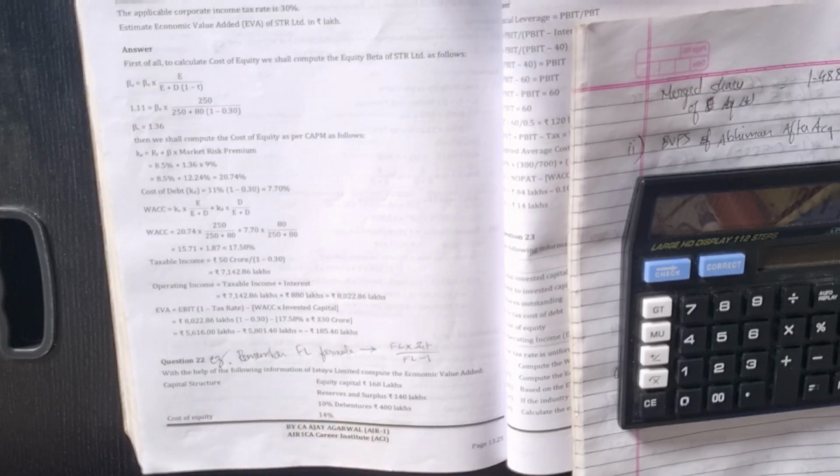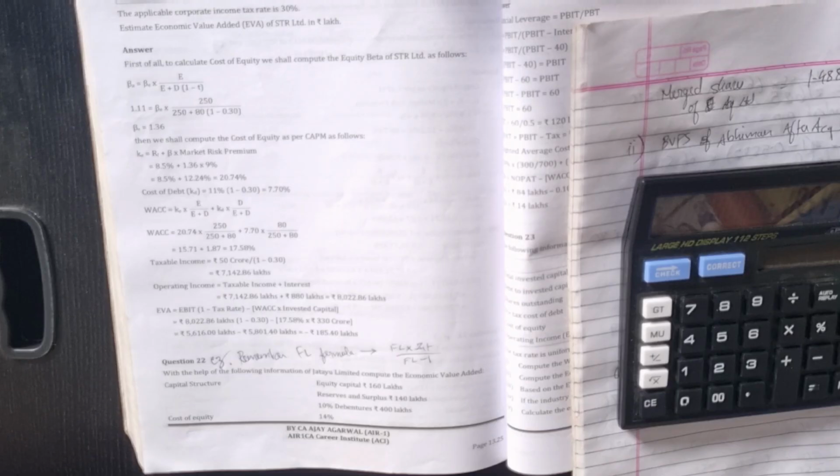Now question number 22 is easy. What is the different point here? You have to remember the formula. What is the financial leverage formula when EBIT is not given? When only financial leverage is given, what do we do? Financial leverage into interest divided by financial leverage minus 1.